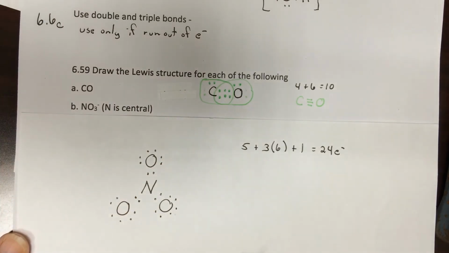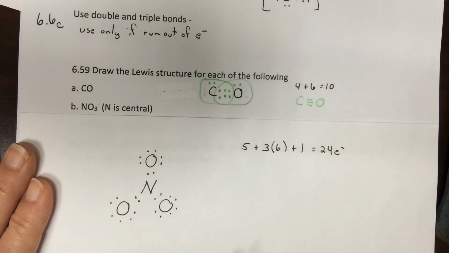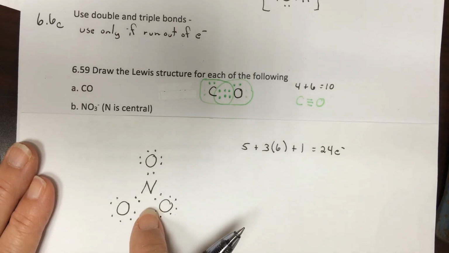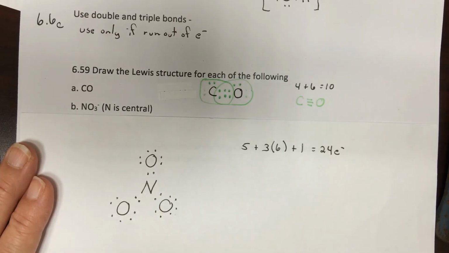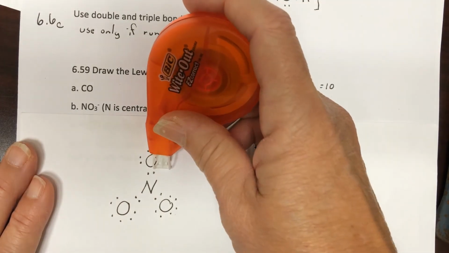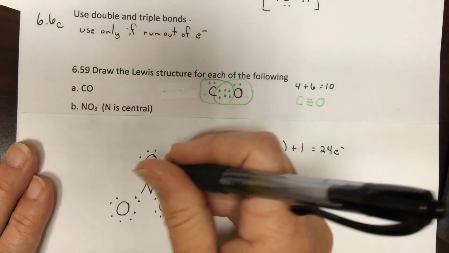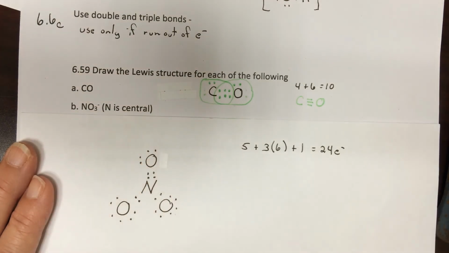Are we done? Well, we might be. The oxygens all have 8, so they're all quite happy. The nitrogen, though, only has 3. So the solution to this problem is to pick one of the oxygens and remove 2 electrons and put them to make a double bond. Okay?